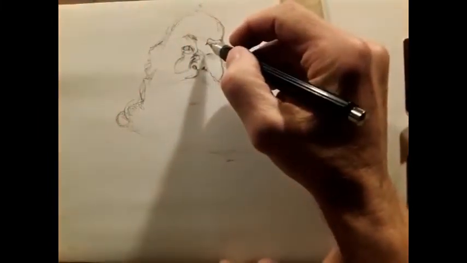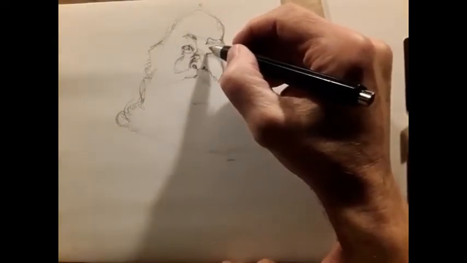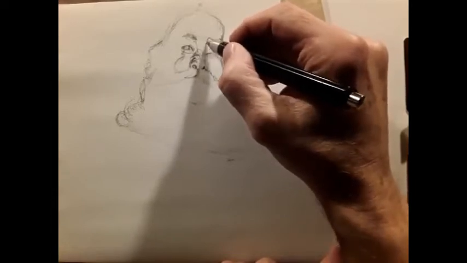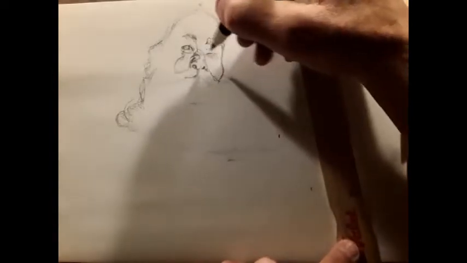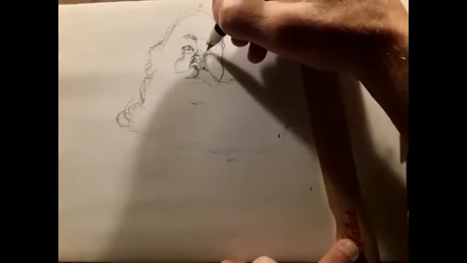So I'm going to use those measurements, which, if I briefly check, they seem to be okay. Halfway between this corner and that corner is about there. Okay, there's that little skin triangle. I don't know what it's called. I didn't study much anatomy, at least in art school.